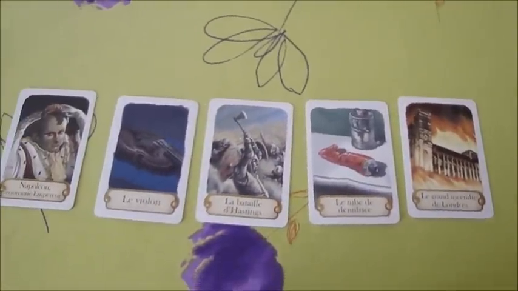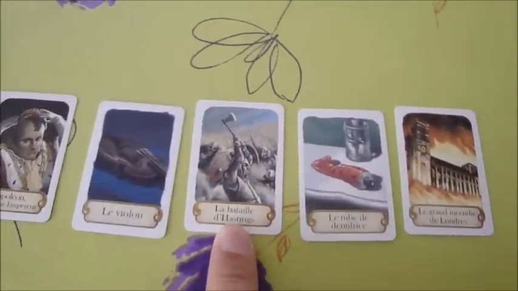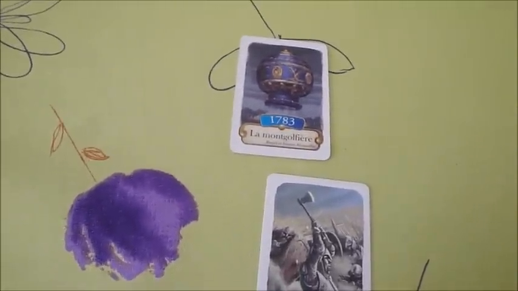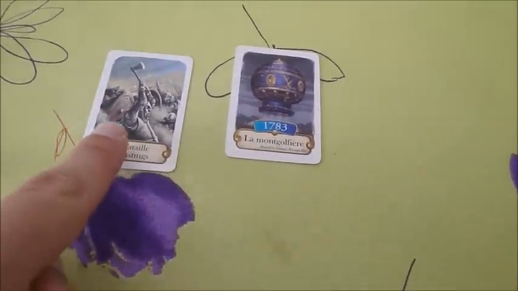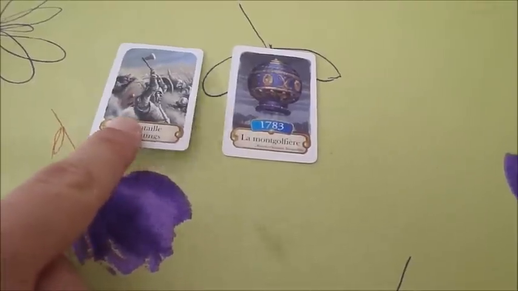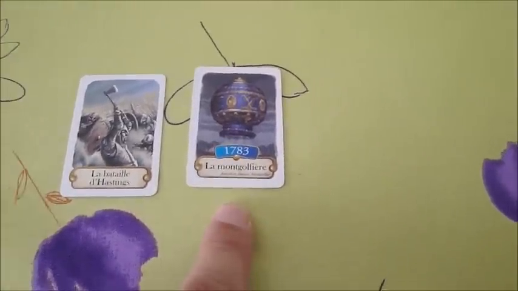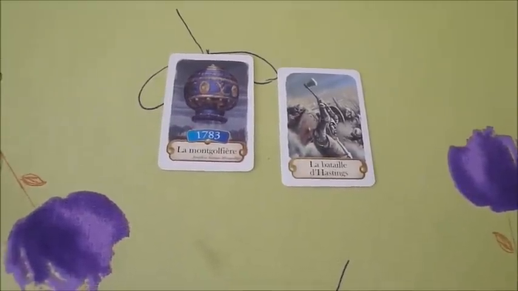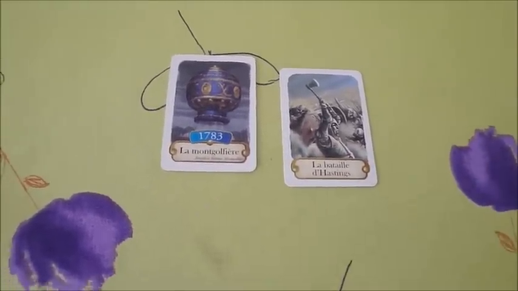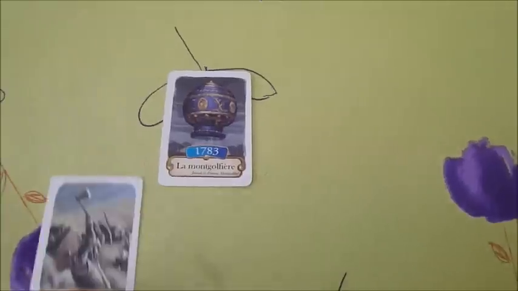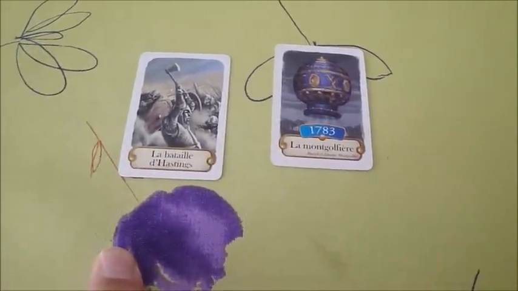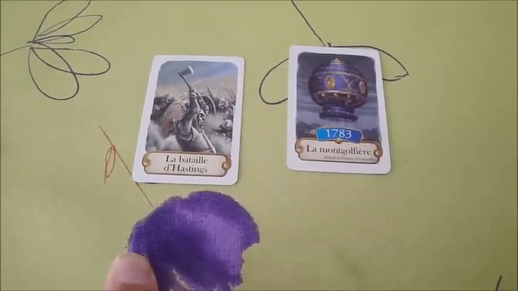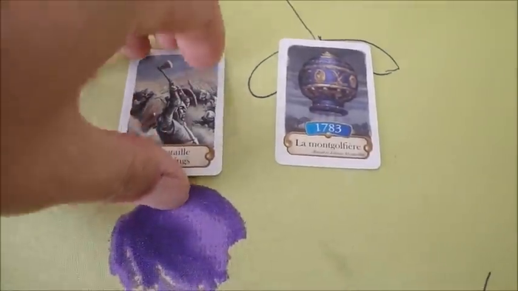For example, I will choose the Battle of Hastings, and I add it to the timeline of chronology. Okay, I can either place it on the left, which means that I think this event happened before the hot air balloon was invented, or I can put it on the right, which means that it happened after the invention of the hot air balloon. So I'm going to stick it on the left because I'm English and everyone in England knows when the Battle of Hastings was, which was 1069.